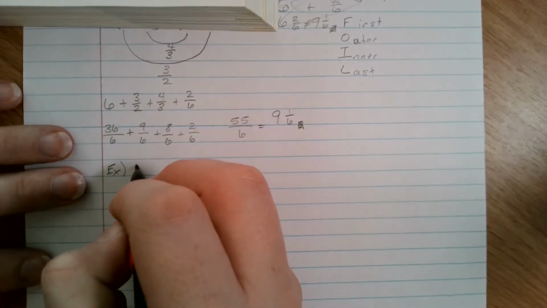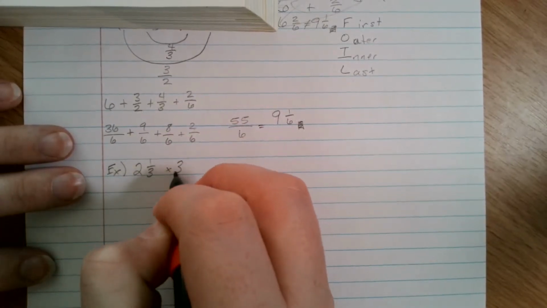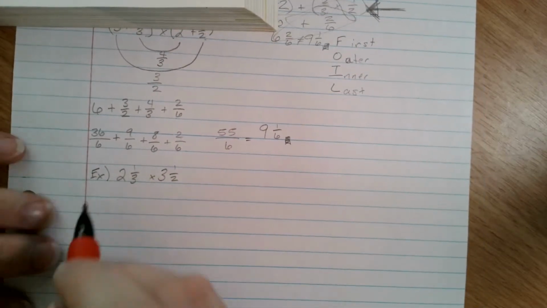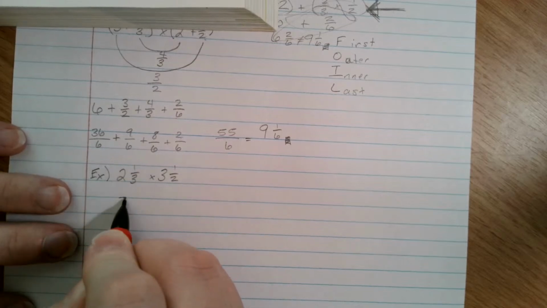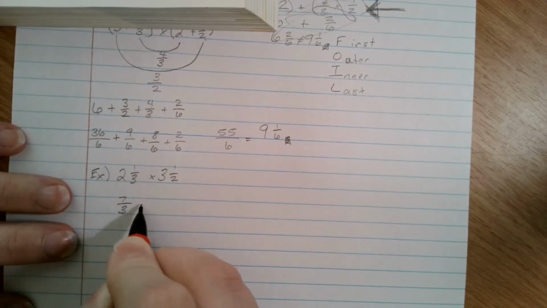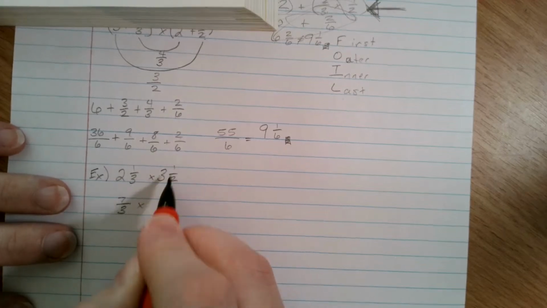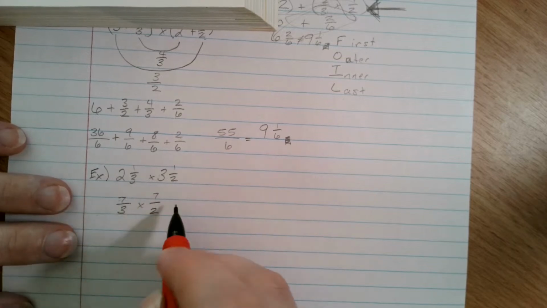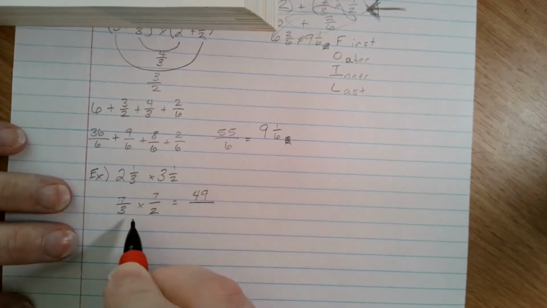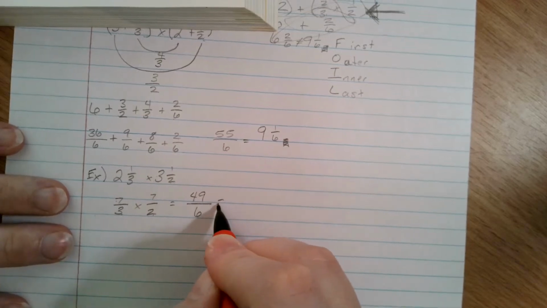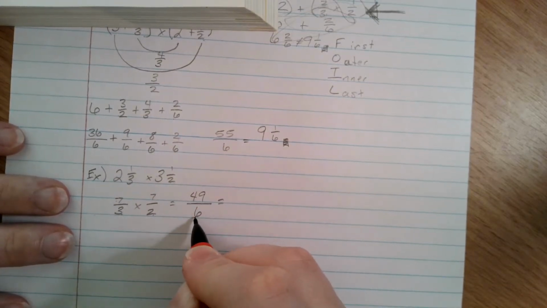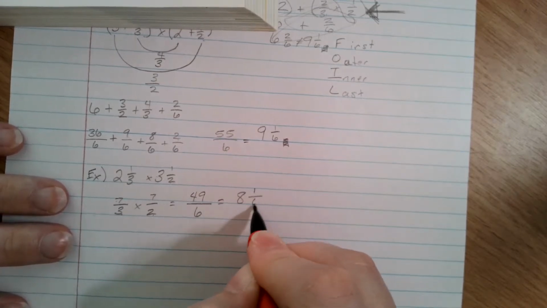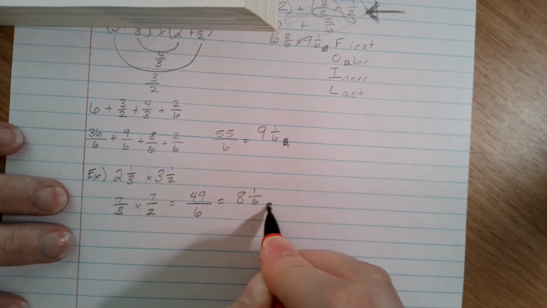So we'll give another example, 2 1/3 times 3 1/2. Changing these both into improper fractions, 2 and 3 is 6 plus 1 is 7, times 3 times 2 is 6 plus 1 is 7, but this is over 2 and this is over 3. 7 times 7 is 49, and 3 times 2 is 6. And it can be rewritten as 6 times 8 is 48. 48 from 49 is 1. So it'd be 8 1/6.